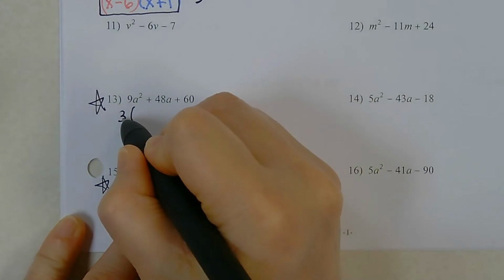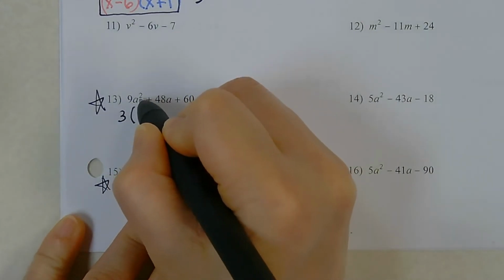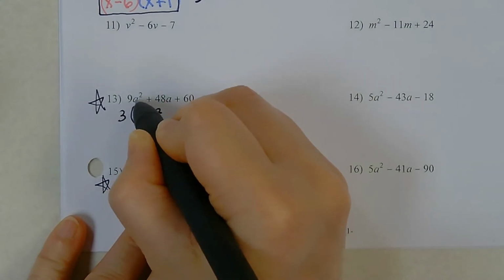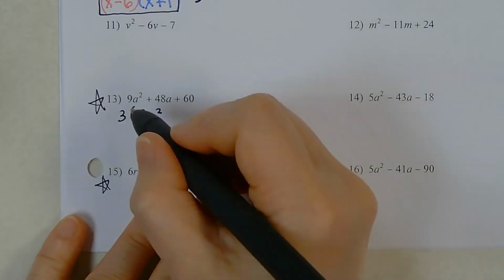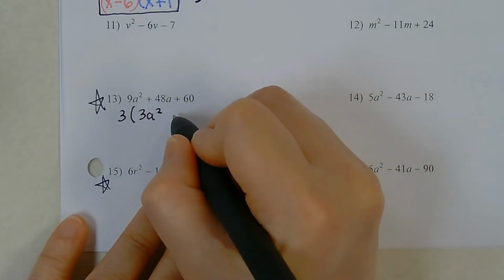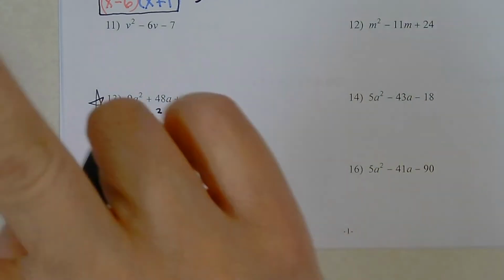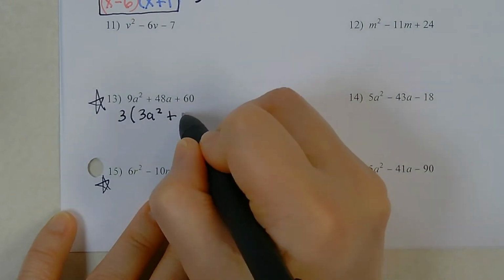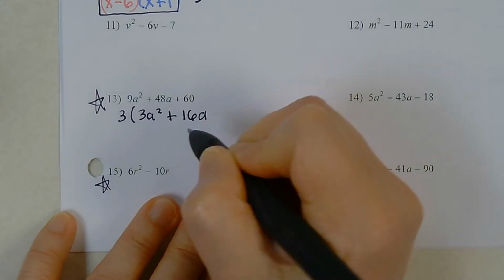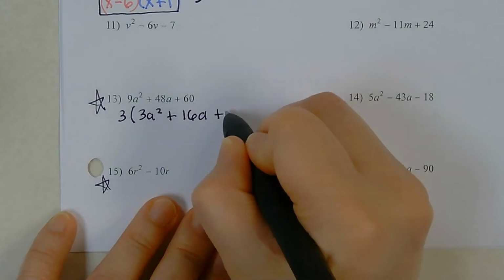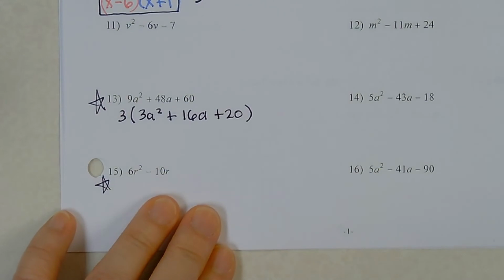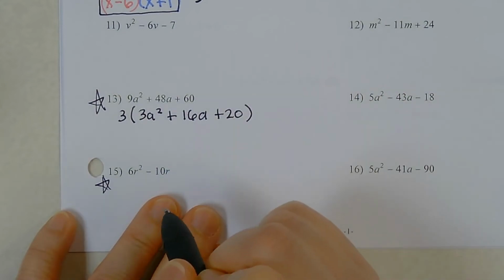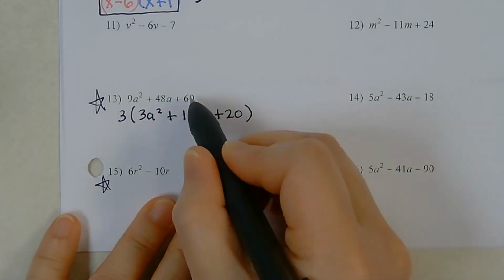All right, and so 3 times what will give us 9a squared, and that's going to be 3a squared. You can also think about we're dividing 3 from the 9. You can think about it that way. So 9 divided by 3 is 3. Because remember, multiplying and division are inverses of each other. Plus 48 divided by 3, which is going to be 16a. And 60 divided by 3 is going to be plus 20. There we go. So on your calculator, you can just go 60 divided by 3, and that will give you this other number right here. And then again, 3 times 20 is going to give us 60.